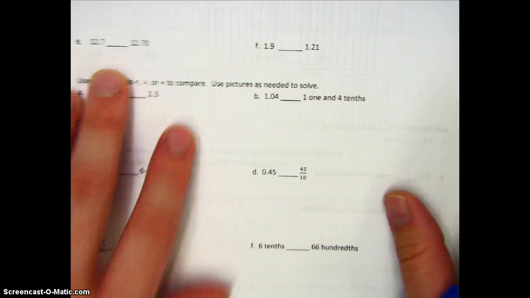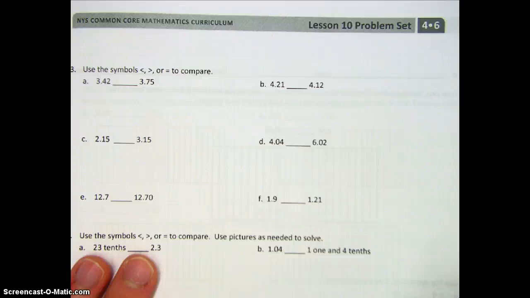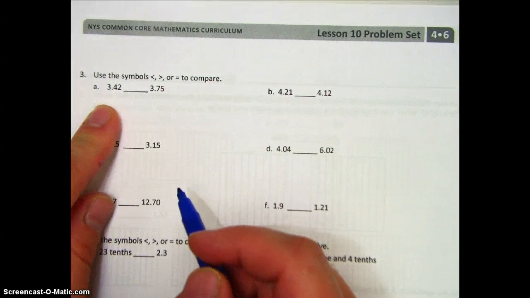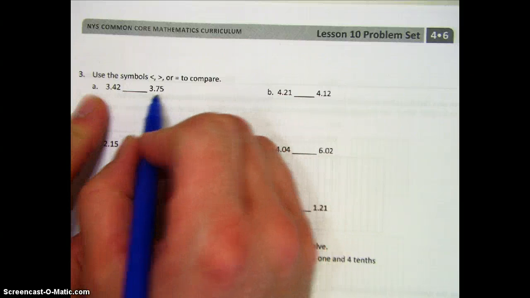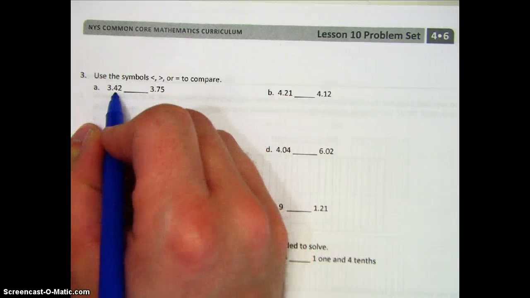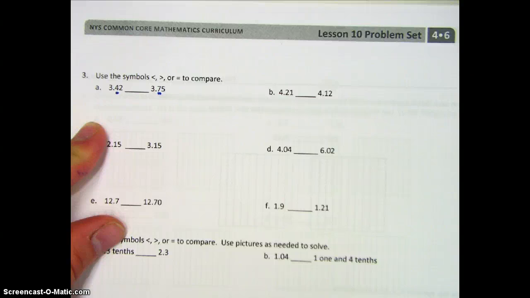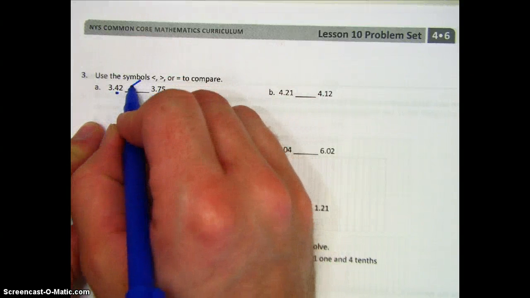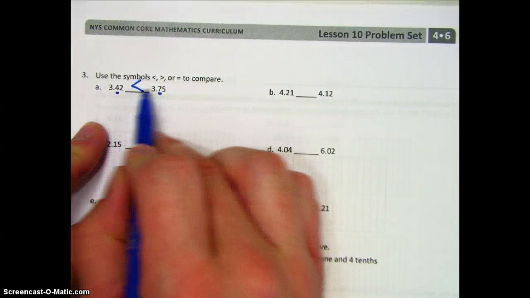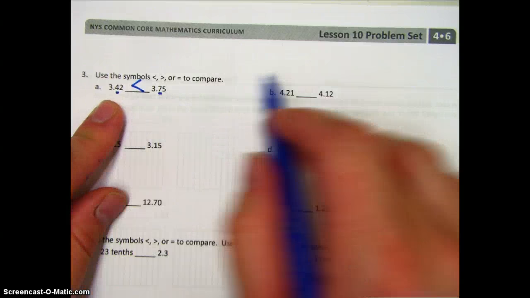So this time we're taking away the number line and the area model. So first up, we have 3 and 42/100 versus 3 and 75/100. Now they both have a 3 in the ones place, so we go to our next place. So we have a 4 in the tenths and a 7/10. Well, 4 is less than 7. So it doesn't matter what's in the hundredths place because we have our difference in the tenths place.